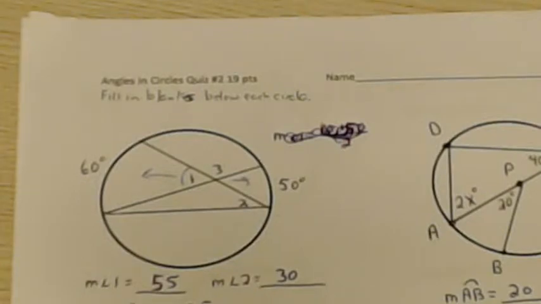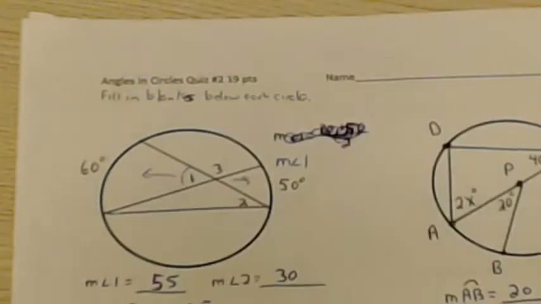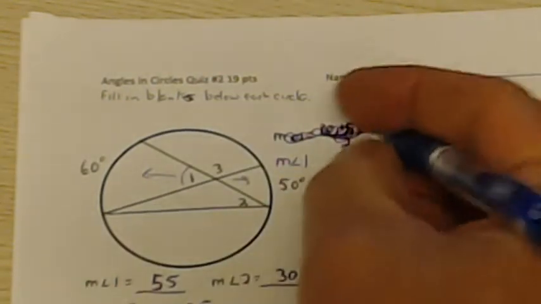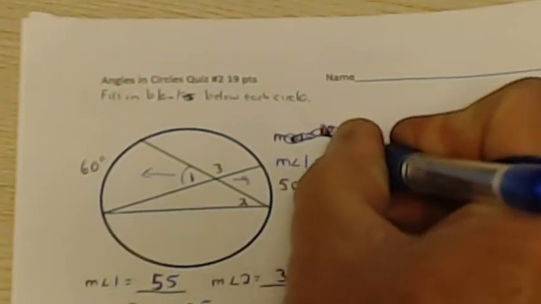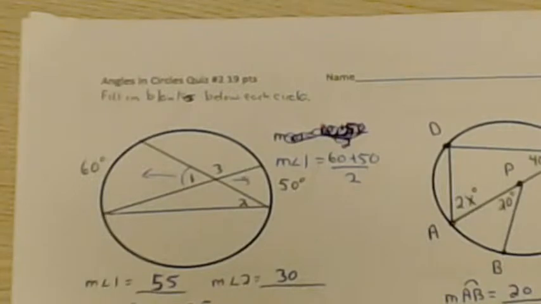Well, the rule says that the measure of angle 1 is equal to the arcs added and divided by 2. So that would be 60 plus 50 over 2. Well, 60 plus 50 over 2 is 55, and that's your answer for the measure of angle 1.